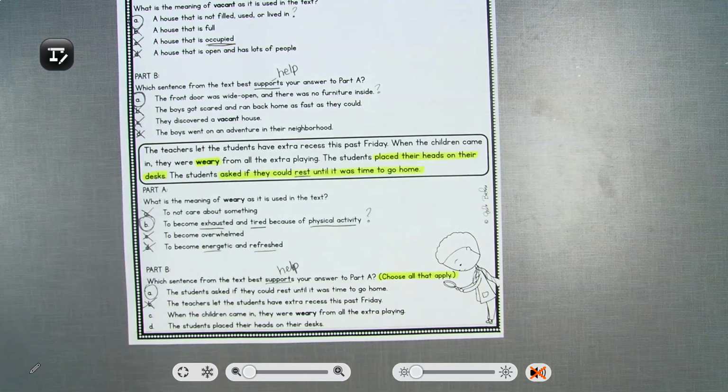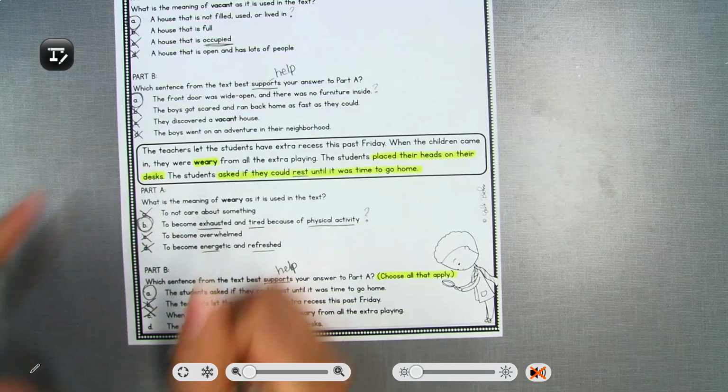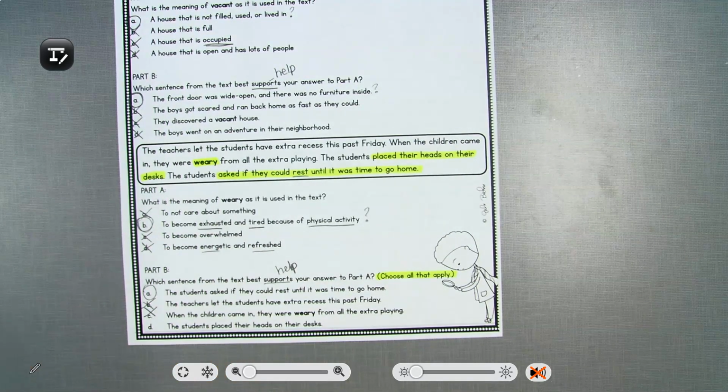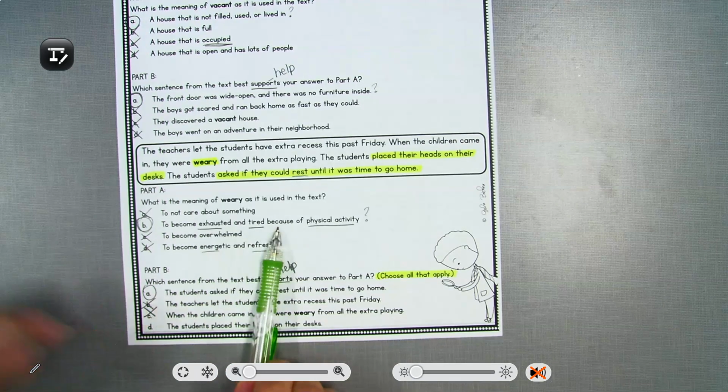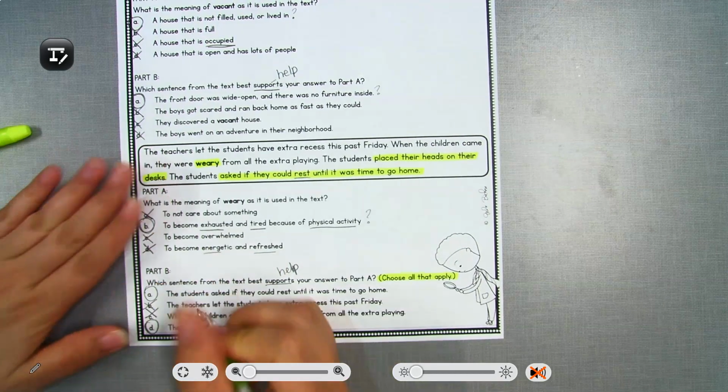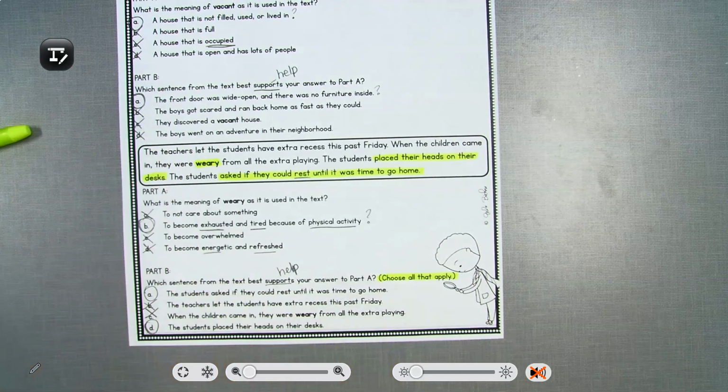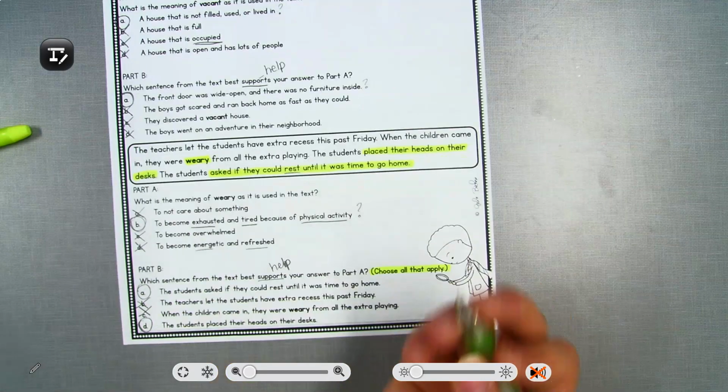C, when the children came in, they were weary from all the extra playing. So does that help me understand what the word weary means? No. The students placed their heads on their desks. So if you're weary, it means you're exhausted and tired. And yes, think about when you come in from recess and you want to lay your head down. You just kind of want to sit and relax and rest. So A and D are answer choices.